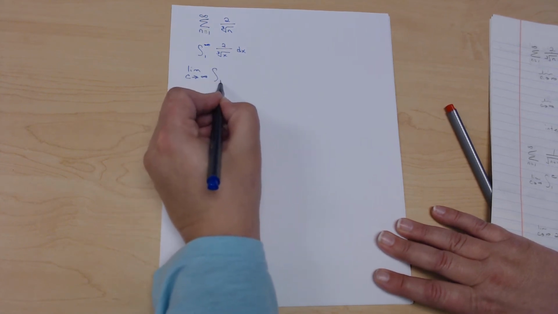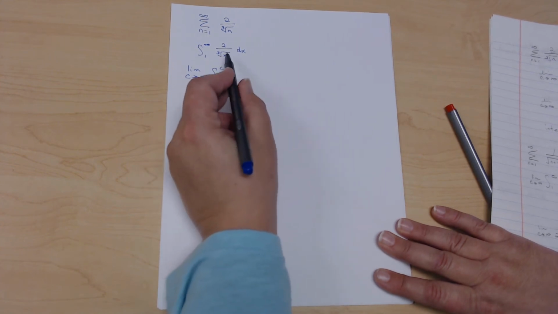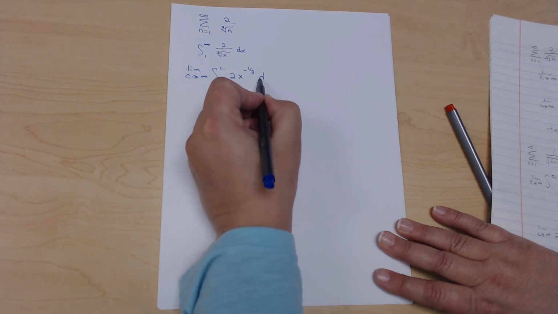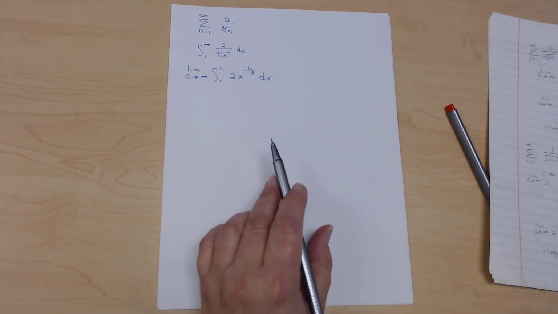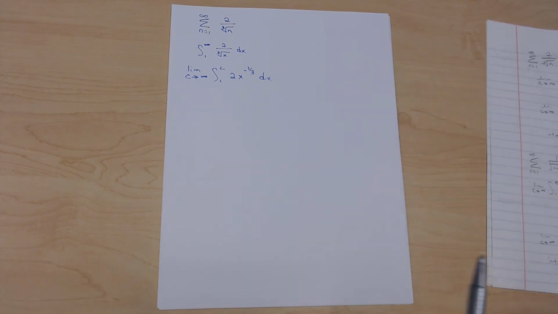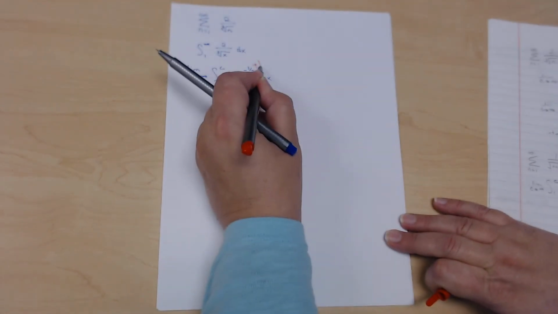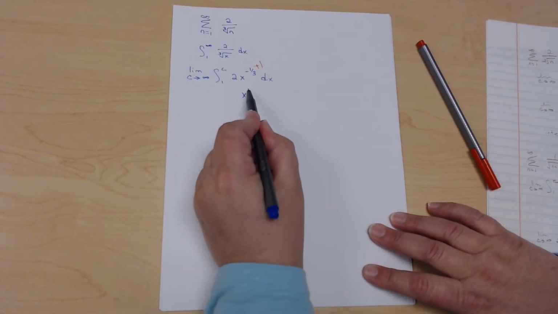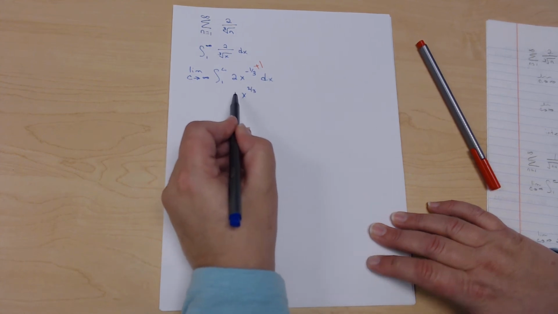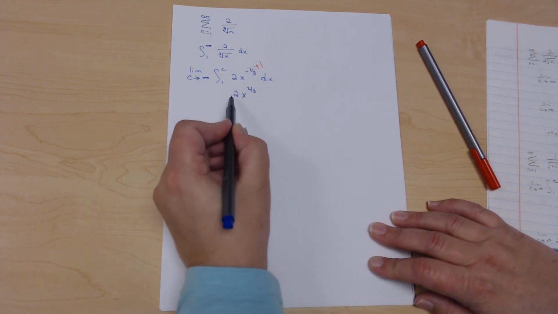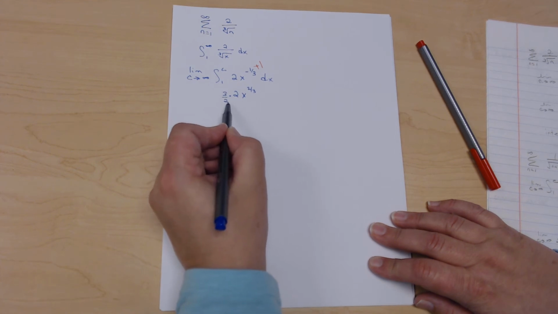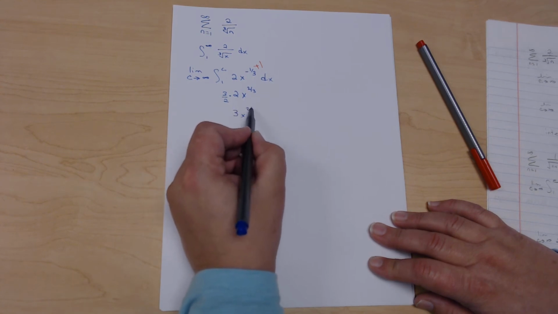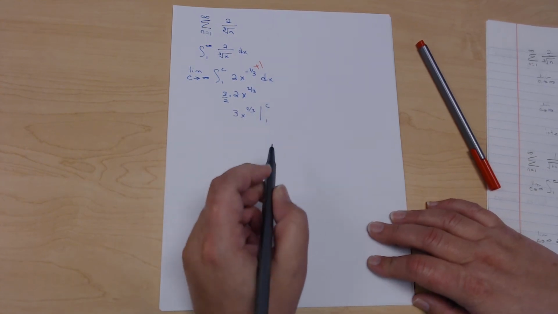of 1 to c. And then let's rewrite this. We're going to rewrite this as 2 and then x to the negative 1/3. Okay, bring it up and change it to an exponent. Okay, so now we can actually take the integral, add 1, divide by the new. So if we add 1, we get 2/3. Okay, 2 divided by 2/3 or multiplied by the reciprocal. That turns out kind of nice, right? That cancels, so we get 3x to the 2/3, and we're going from 1 to c.